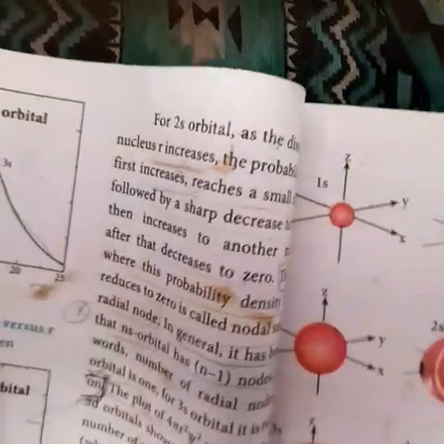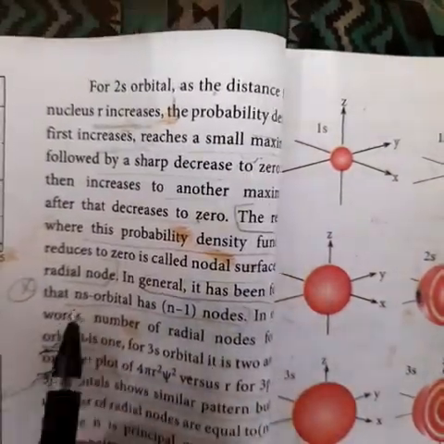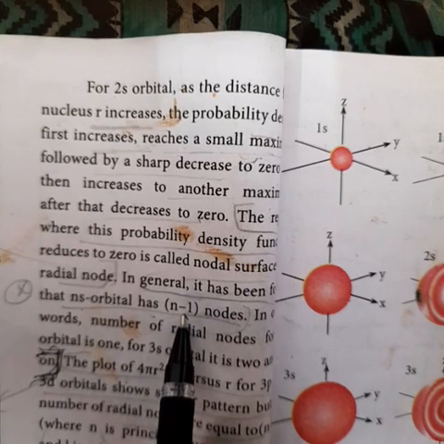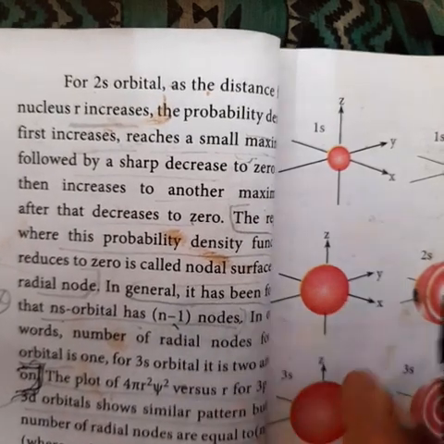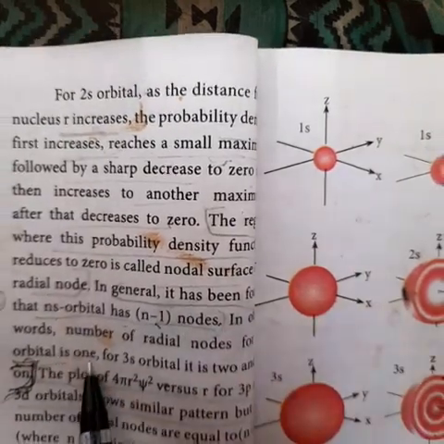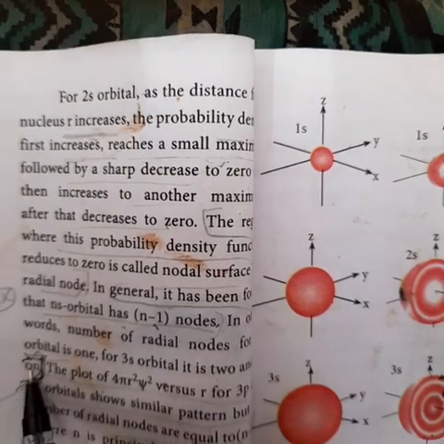In general, it has been found that an ns orbital has n-1 nodes. In other words, the number of radial nodes for the 2s orbital is 1. For the 3s orbital, it is 2, and so on. Up to here, you mark.